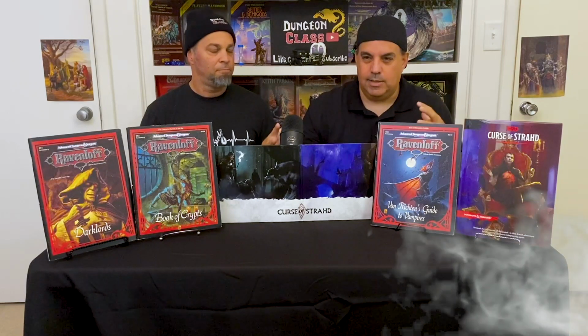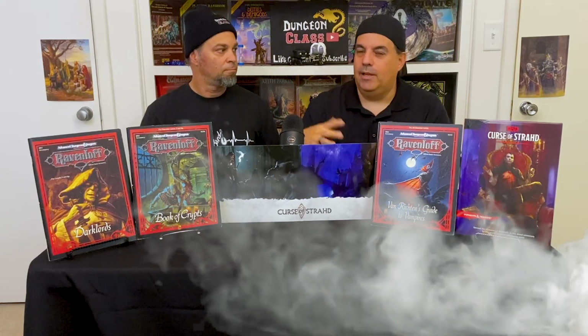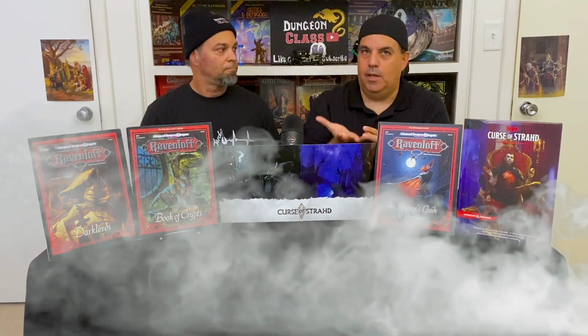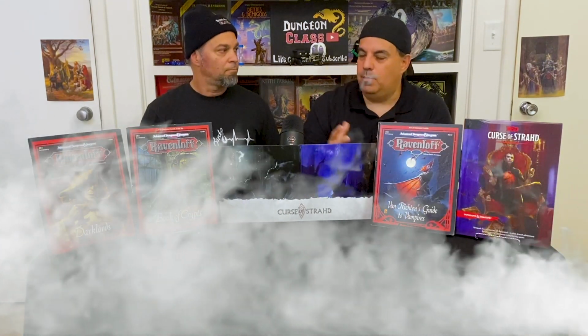I like how we used the smoke machine because in Curse of Strahd, the mist is a big thing. Not to be too much of a spoiler, mist is a big element in the game. So with a smoke machine in there, you feel like you're in the mist, and that really amps up the tension. All of these things build the tension, but probably the thing that builds tension most would be the music, right, Gonzo?